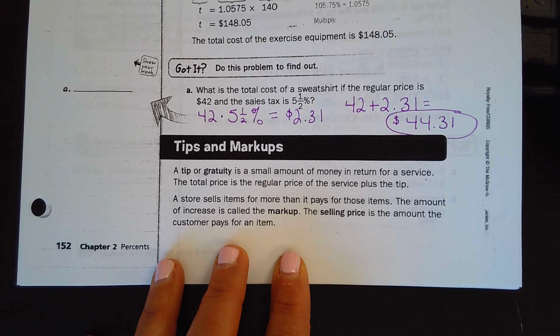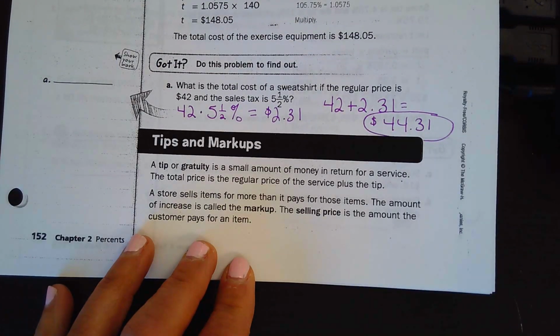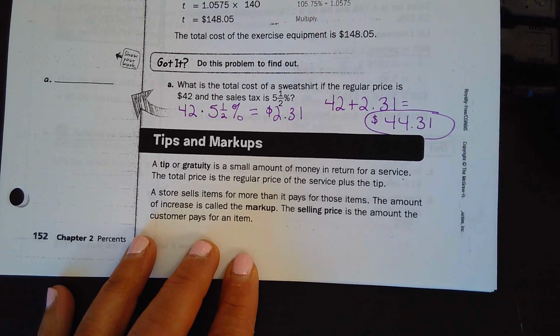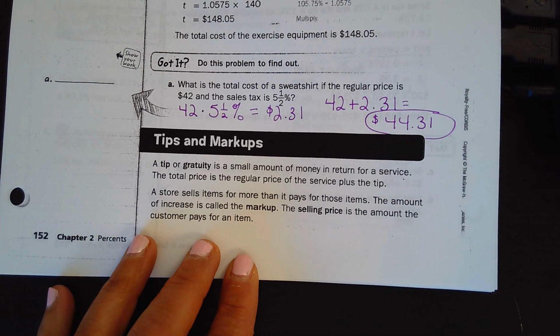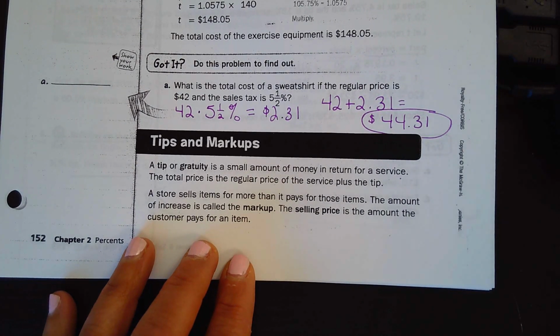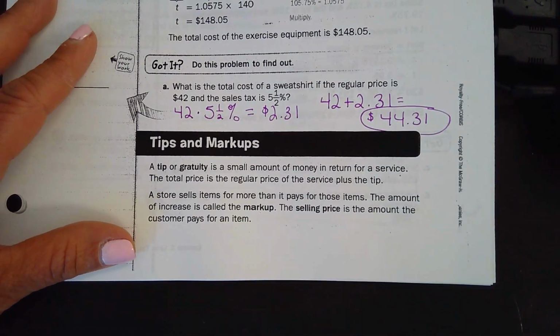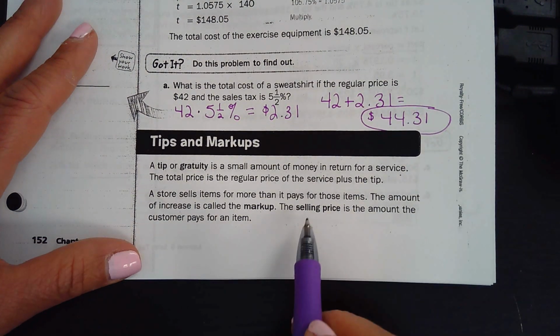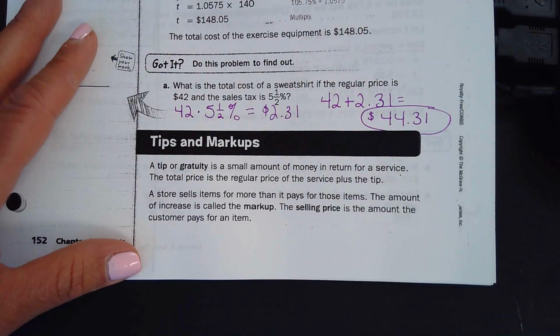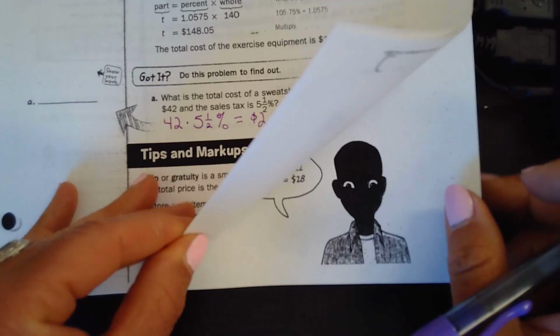That's exactly what you do. So this is markup. If you were a store owner like Kayla's mom, she gets stuff at cost and then she marks it up at a certain percentage, or I'm not sure how it works. And then that's the selling price, because otherwise a business would make no money and they have to. Why else would you run a business if you're not going to make any money off of it? So the selling price is the amount that you and I, the customer, would pay for the item. Okay? Makes sense, right?